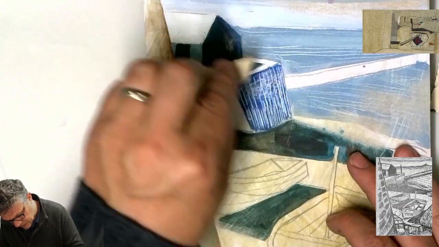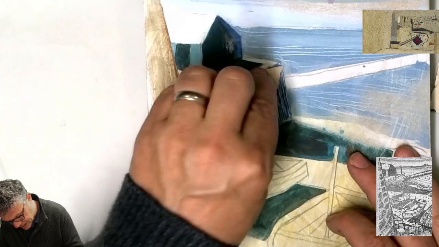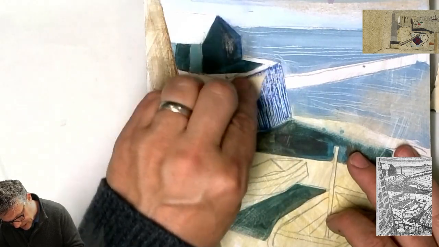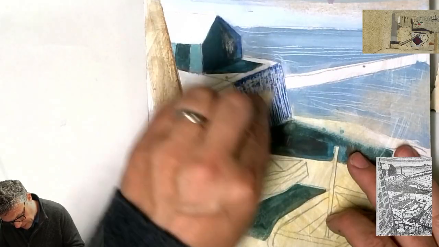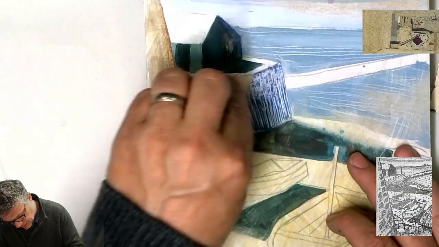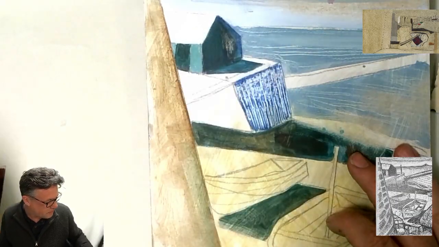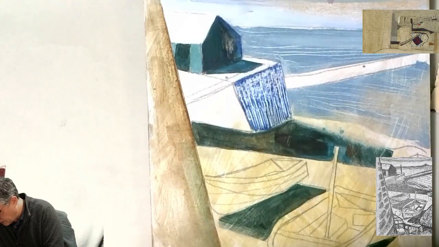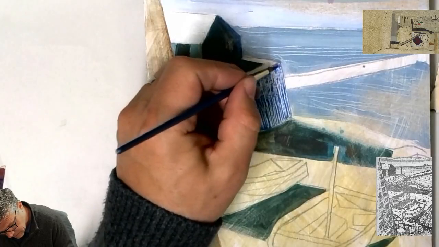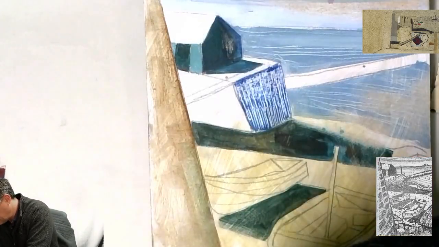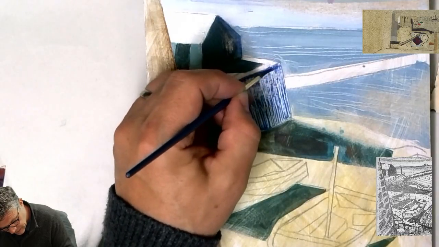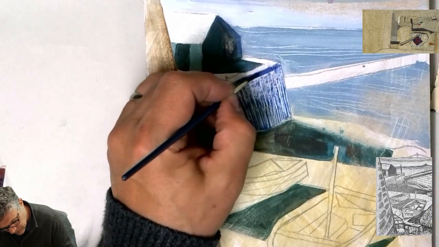And the other thing you can do, of course, is if you've sanded it back and you think, well, I do like the texture, but I'd like to strengthen up another area again, then you can come back with your brush and your paint and put a little bit more colour back over the areas you've sanded, like this.